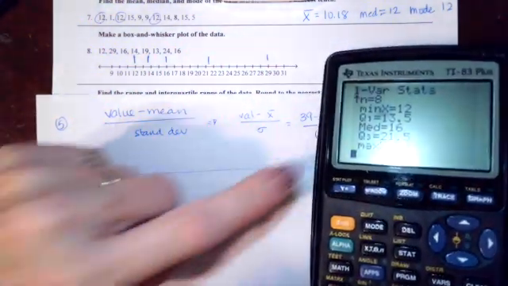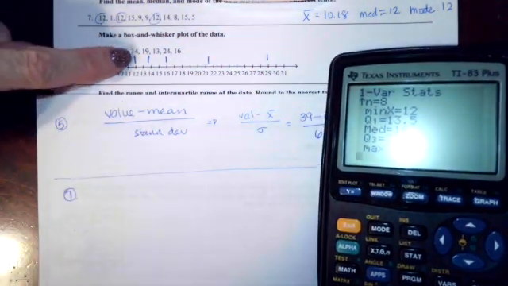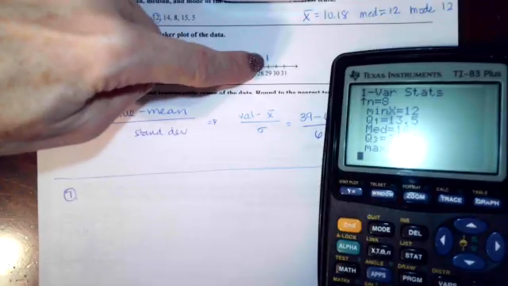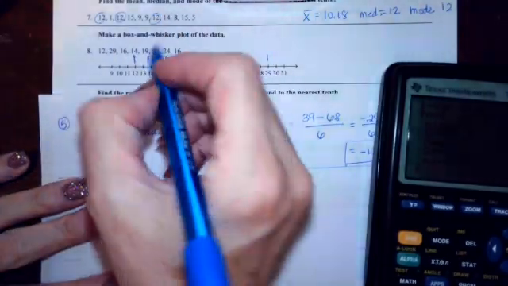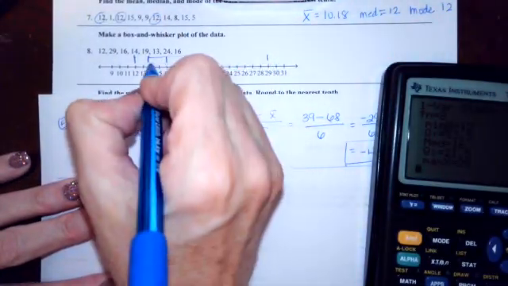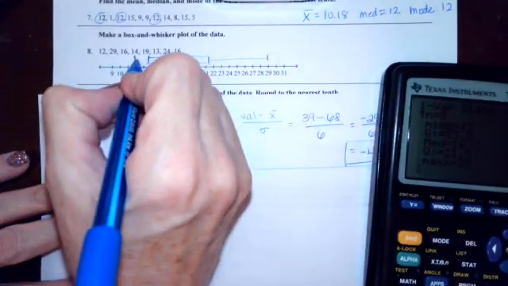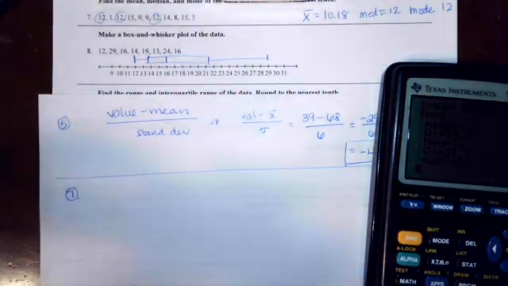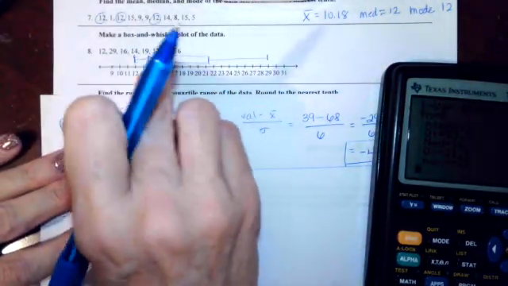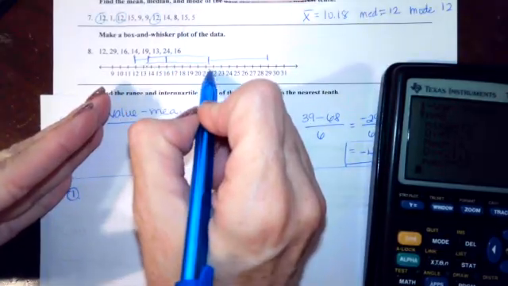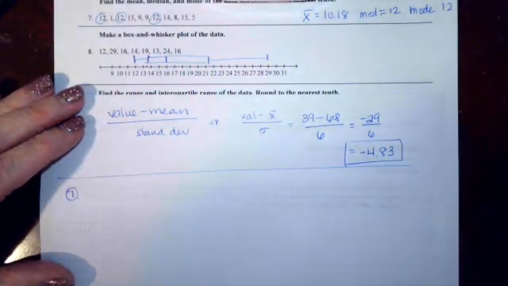So I make a line at the minimum, quartile 1, median, quartile 3, and the maximum. And now the 3 in the middle get connected to create the box. And then the 2 on the ends create the whiskers. All right. And remember, that means that 50% of the data is between 13.5 and 21.5.